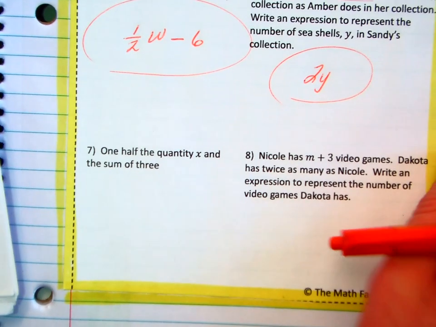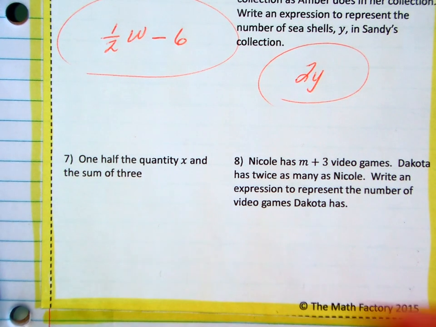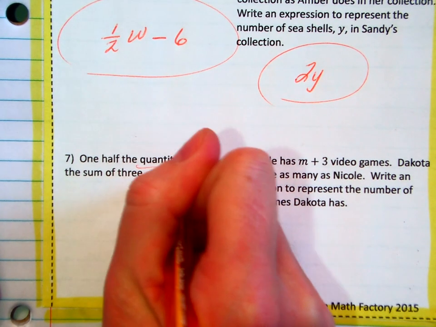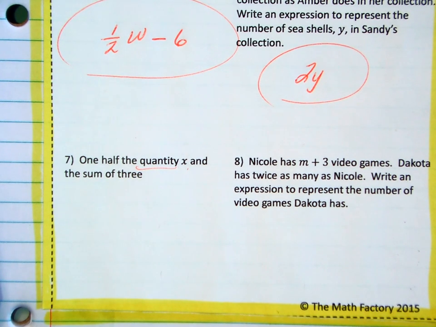Number 7. I talked about this on page 13, this whole quantity question. Quantity phrase, what it means. 1/2 the quantity x. What they mean here is there's a value for x, we just don't know what it is yet. 1/2 the quantity x and the sum of 3.